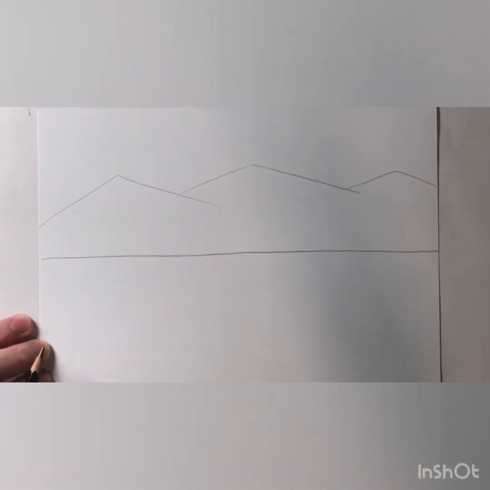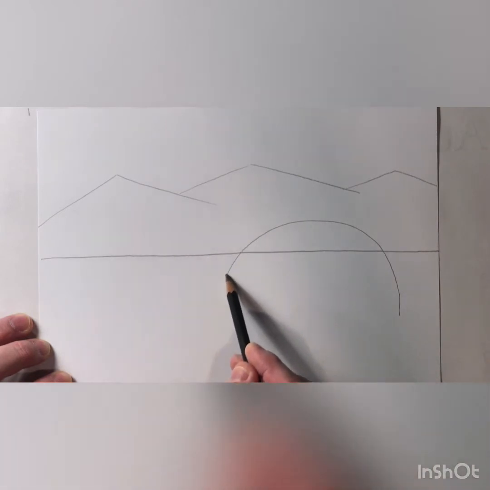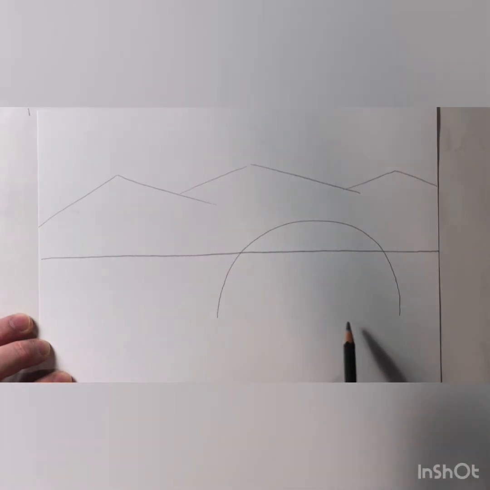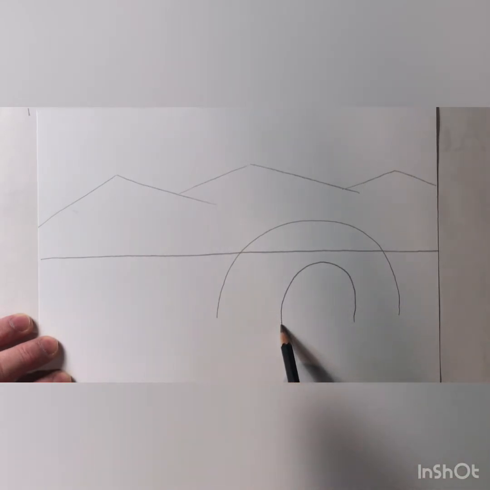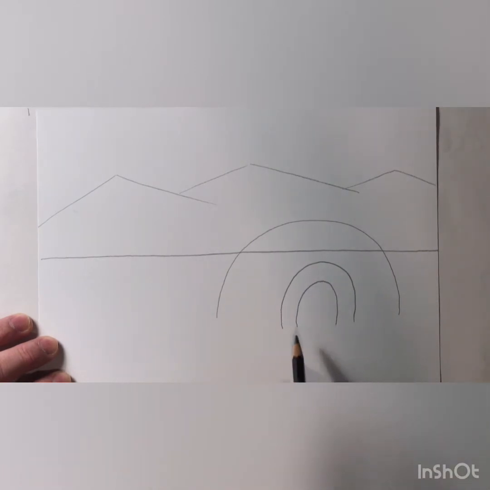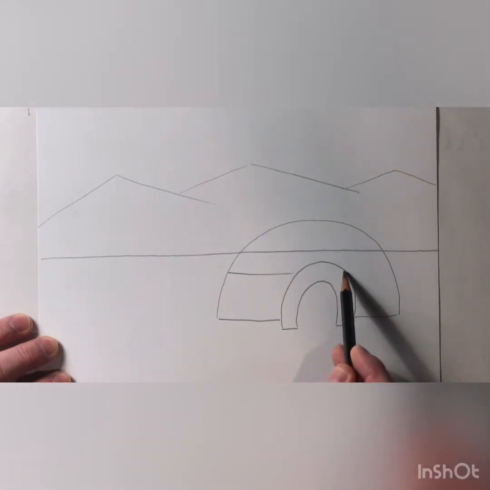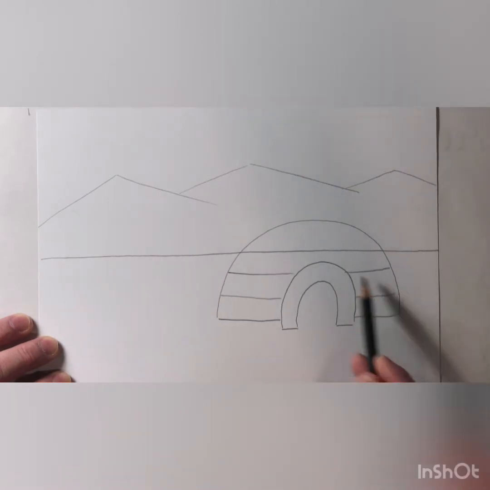And now I'm going to have an igloo so I can come in and out of it. So I'm going to make an upside down horseshoe or like a half circle. I'm going to make an upside down letter U and then a baby U inside that first one. Okay. So now let's make a line here and here. Let's make one here and here. We can make some lines going around, because you know igloos, they're just stacked blocks of ice.